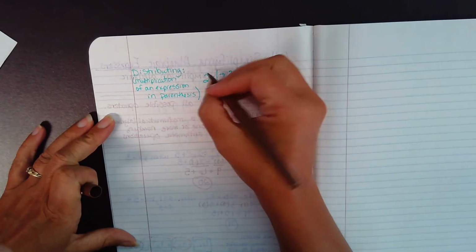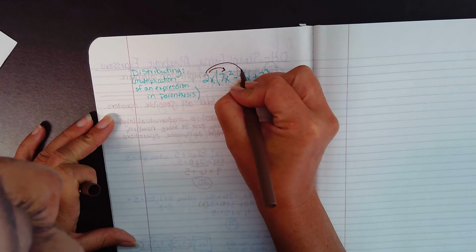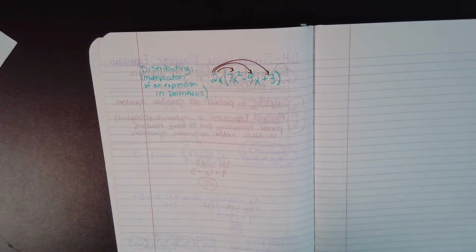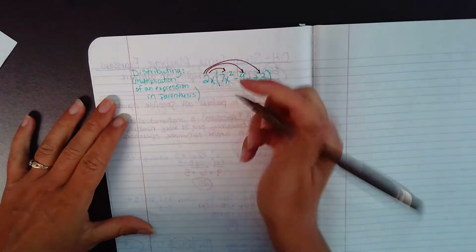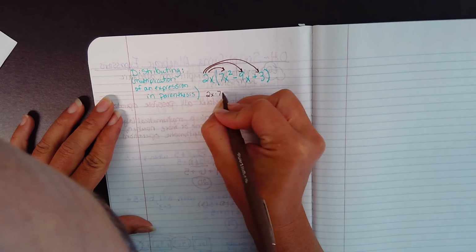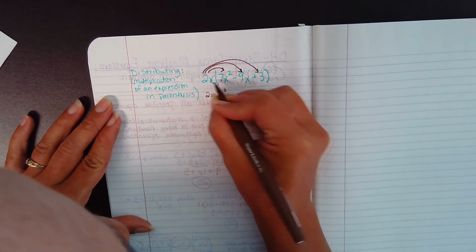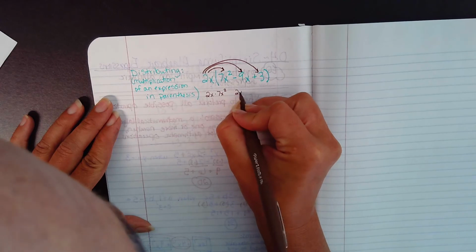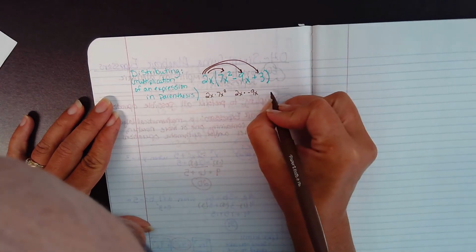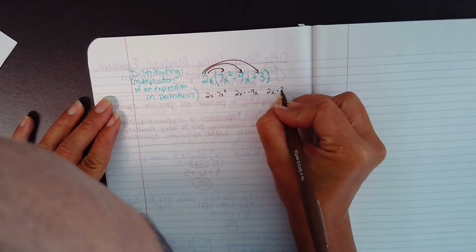So remember, when you use the distributive property, you multiply everything inside the parentheses by the value that's outside the parentheses. So ultimately right here, I have 2x times 7x squared. And then I have 2x times negative 9x. And then I have 2x times 3.